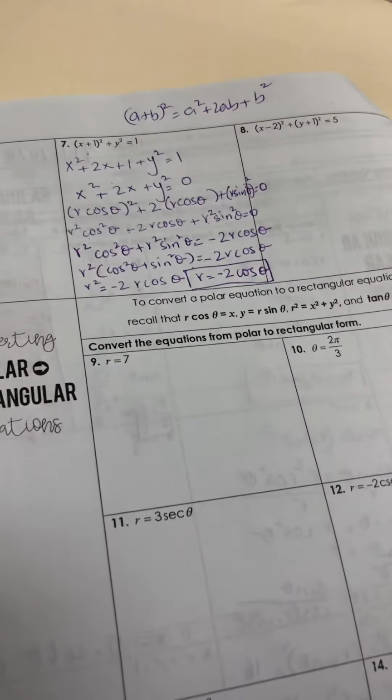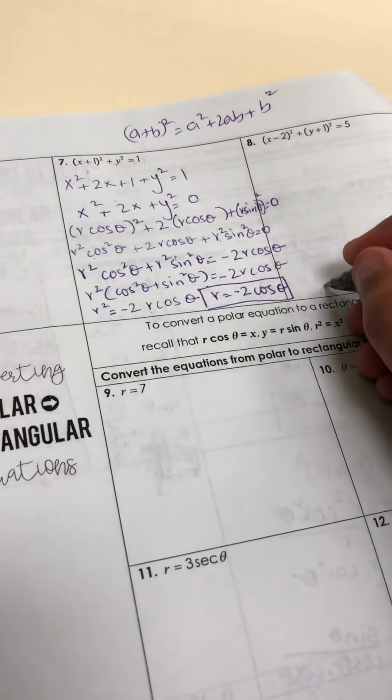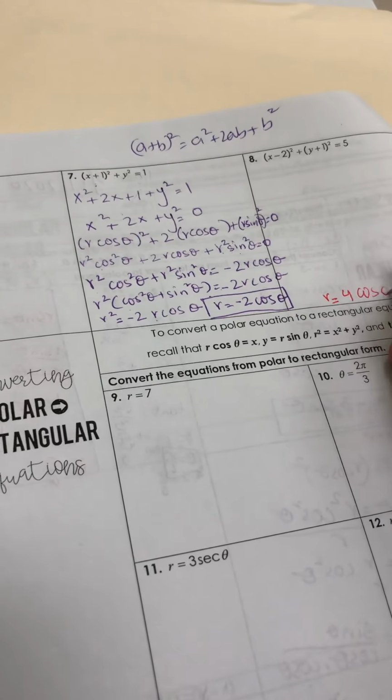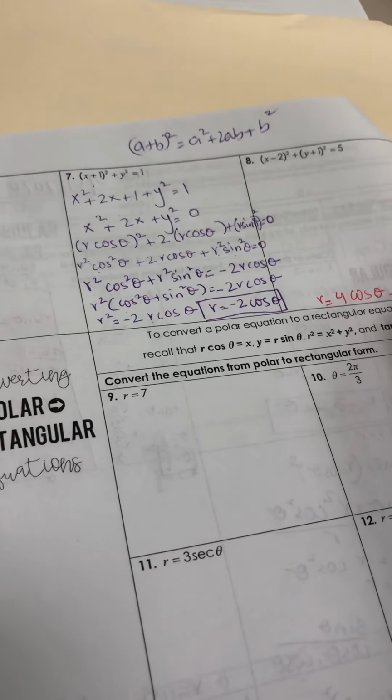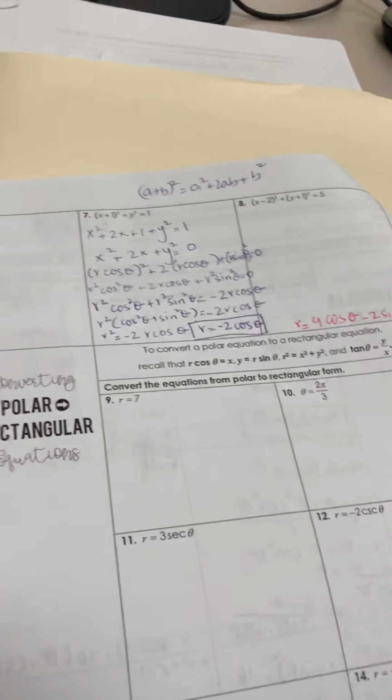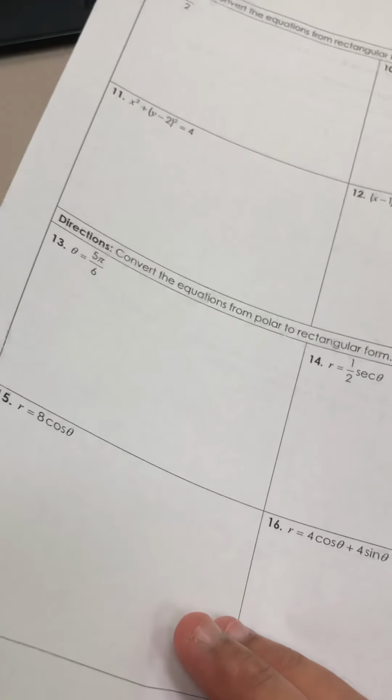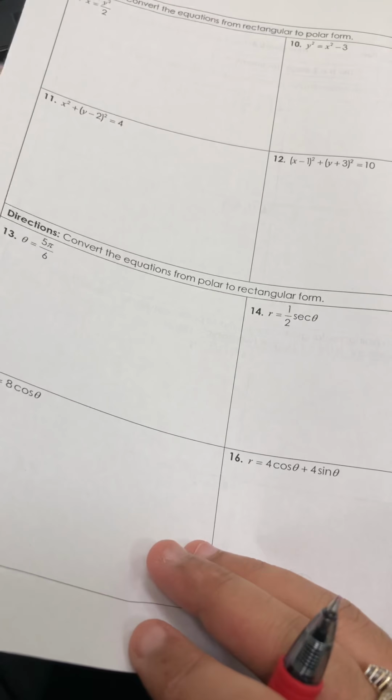I'm going to tell you the final answer for question number 8. Try doing the question. r equals 4 cos theta minus 2 sine theta. Okay, so this is your classwork. Your homework will be homework 4, page 25, 26, up to question number 12.